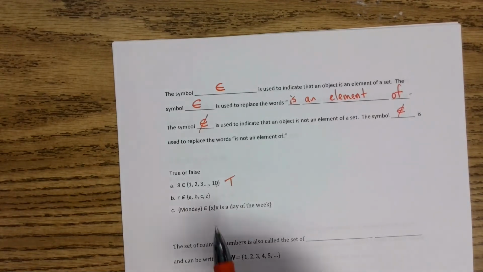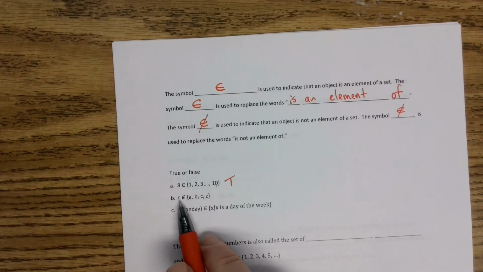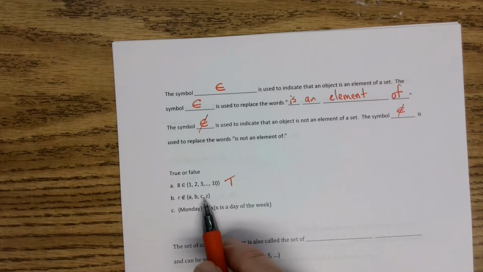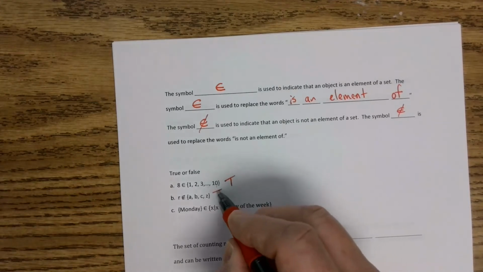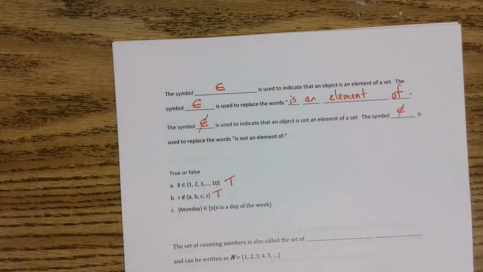Then we have R, then we have A, B, C, and Z. Is this true or is this false? True. R is not an element of that. R is not in there. Now, what about C? Okay, you want to say true, right?